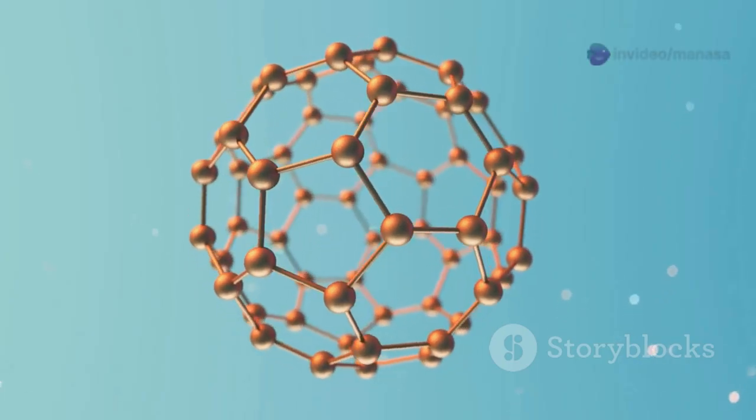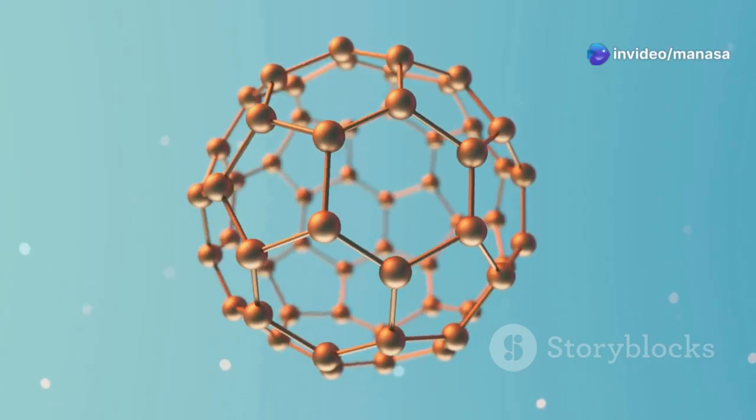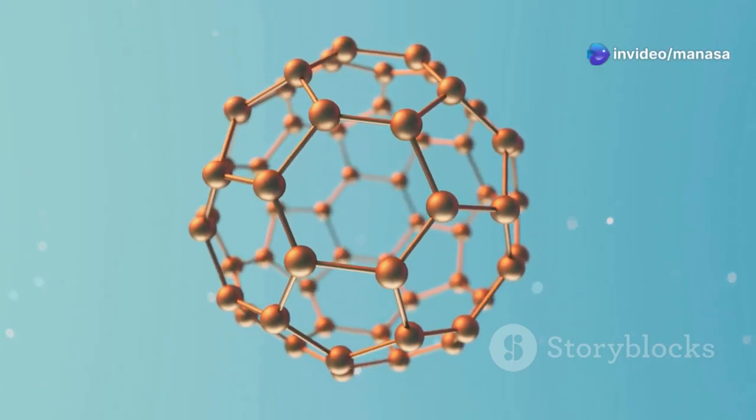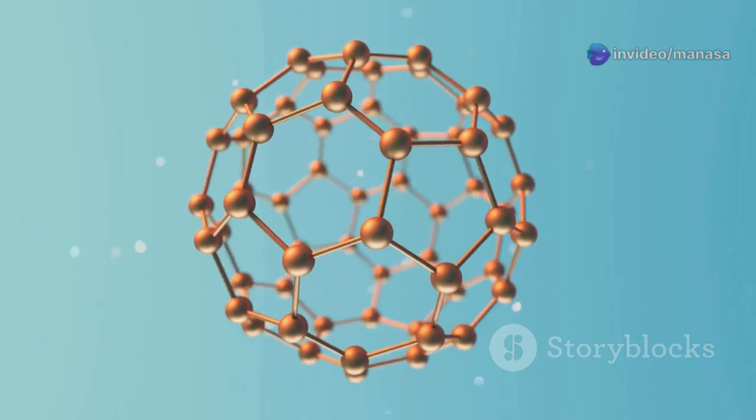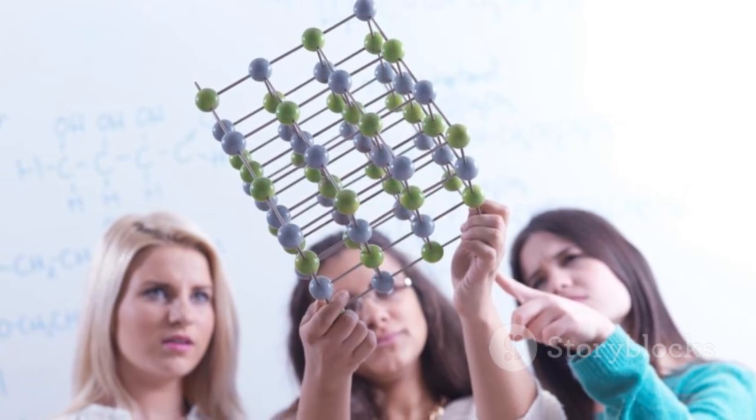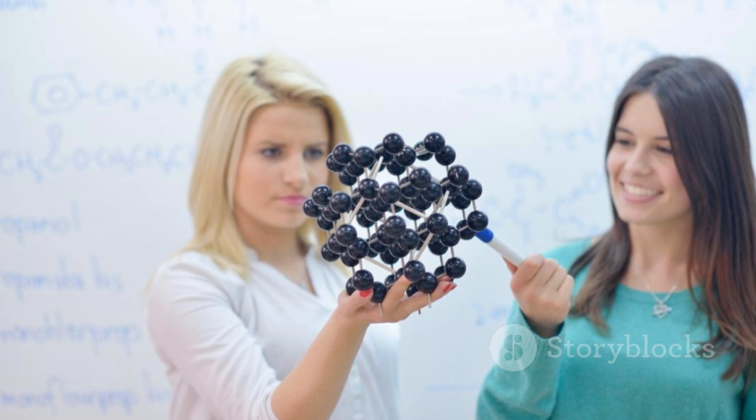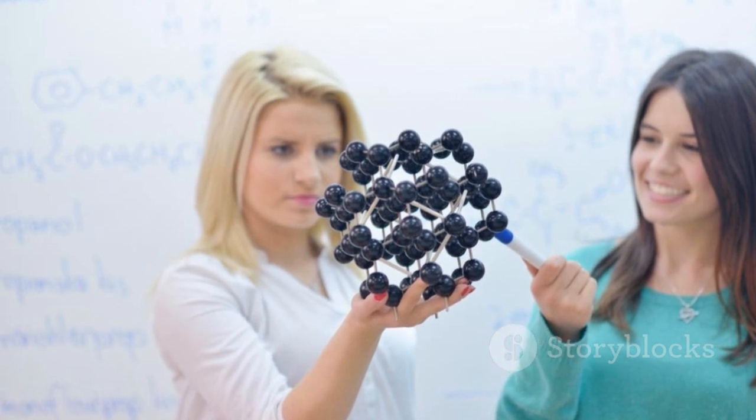The other type is optical isomerism, which occurs when a molecule has a chiral center, usually a carbon with 4 different groups. An example would be lactic acid or 2-butanol. These isomers are non-superimposable mirror images and rotate plane polarized light differently.